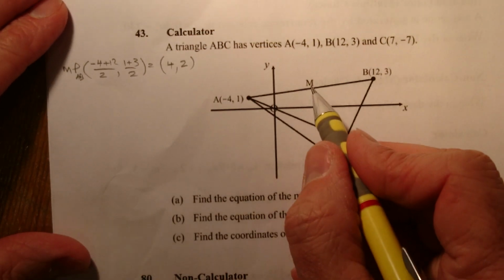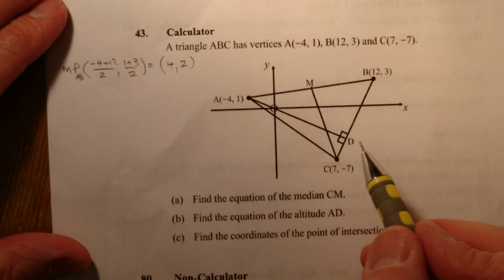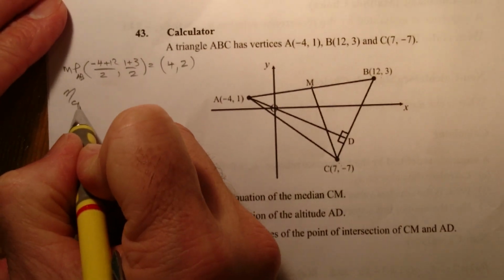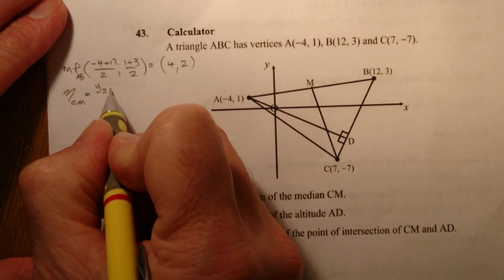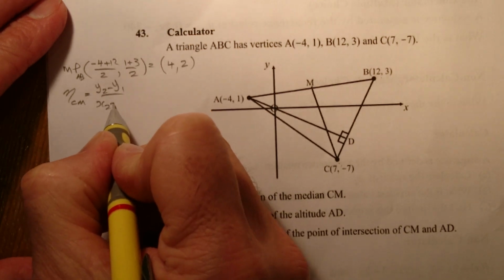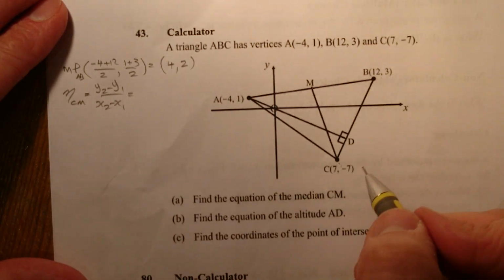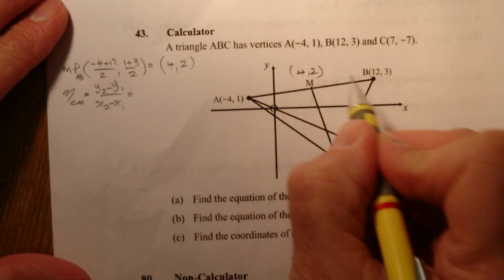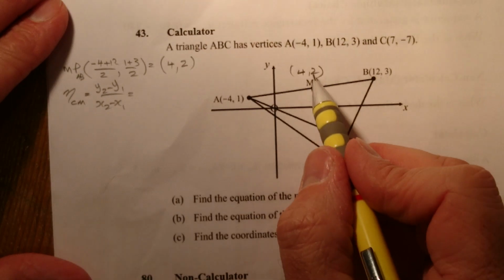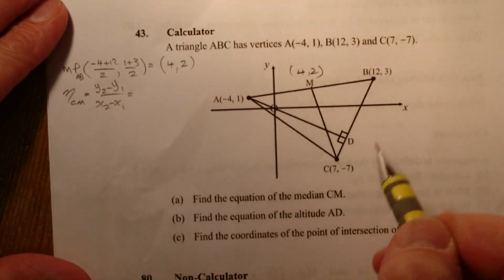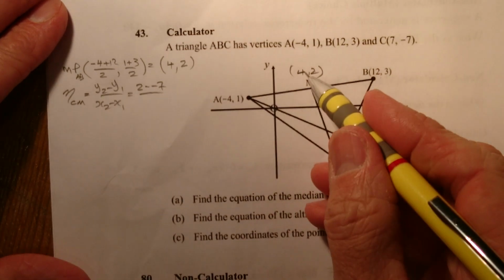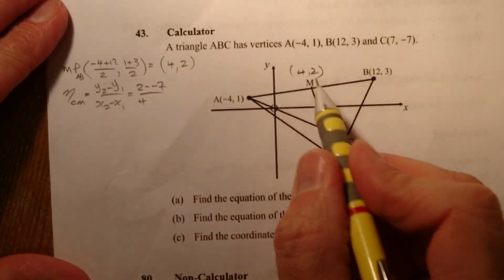Next mark, I'm going to work out the gradient of that median. So that's from C to M. So the gradient of C to M is equal to y2 minus y1 all over x2 minus x1. Let's see, so that point there was now 4, 2. And what we'll do is we'll go for 2 minus 7. Okay, that'll give me minus 9 on the top, and I've got 4 minus 7 on the bottom, the x coordinates.